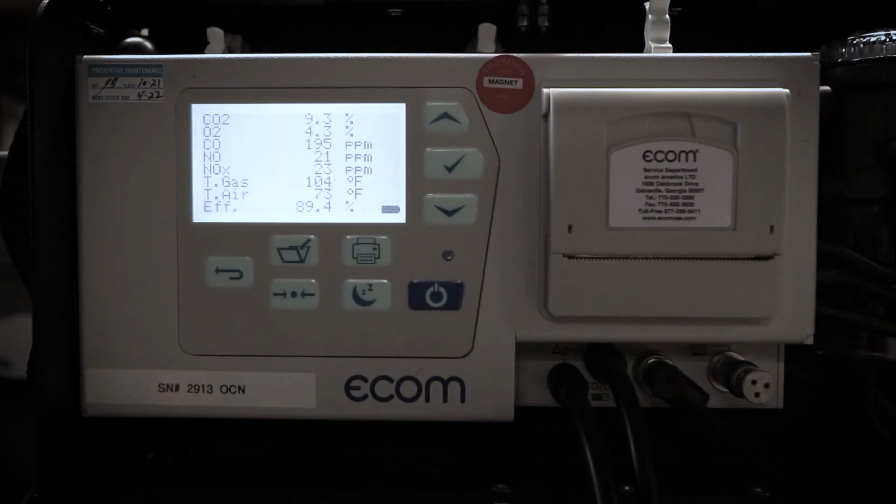For natural gas units, we want to set the CO2 on high fire to between 9.1 and 9.3%. On propane units, the CO2 needs to be between 10.1 and 10.5%. Additionally, make sure the CO level is less than 200 parts per million.